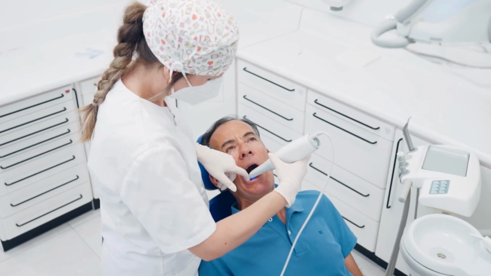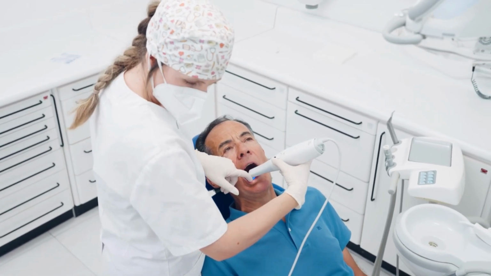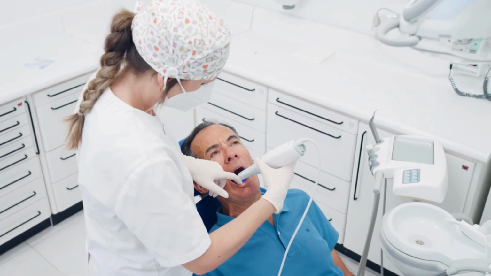The Intraoral Scanner. This is the heart of the digital shift. Forget the gagging, the messy putty, and the tray distortion. And iOS captures everything in seconds with absolute precision.